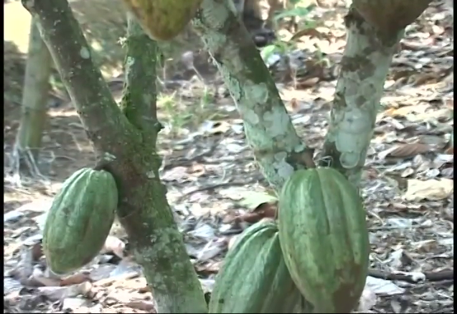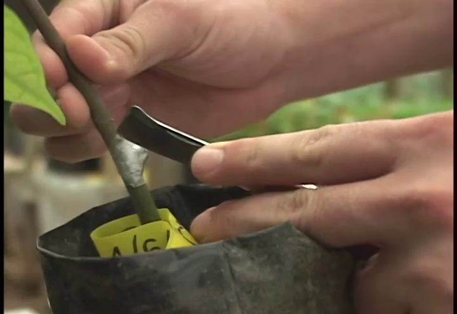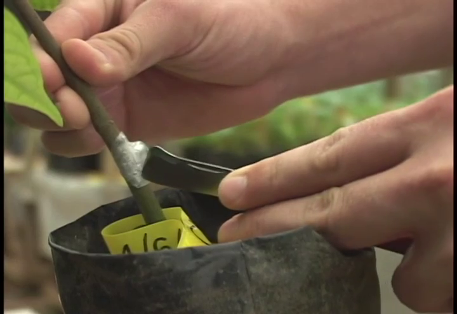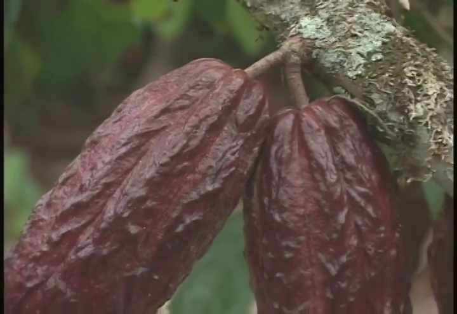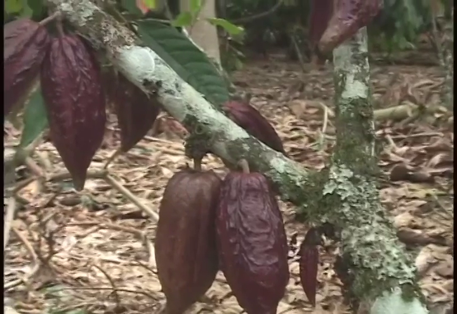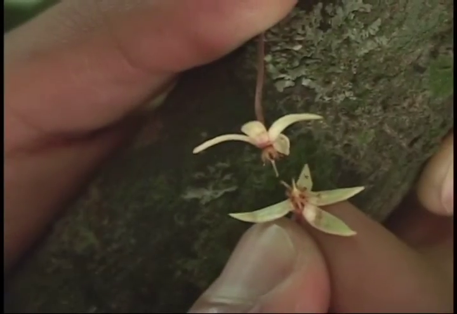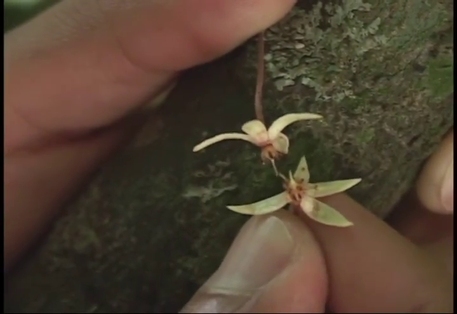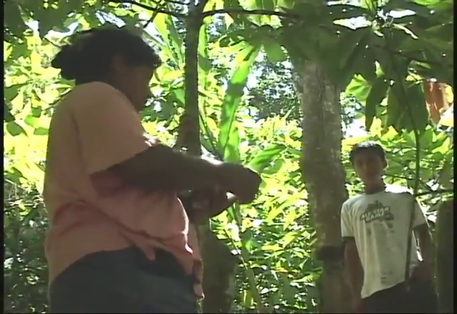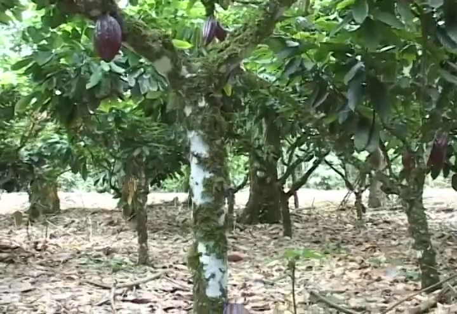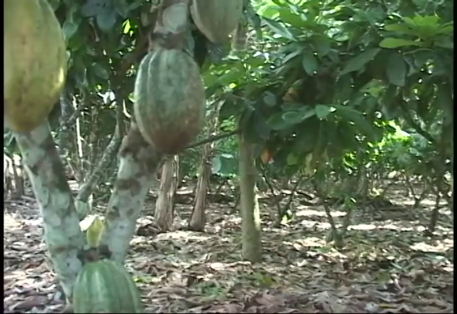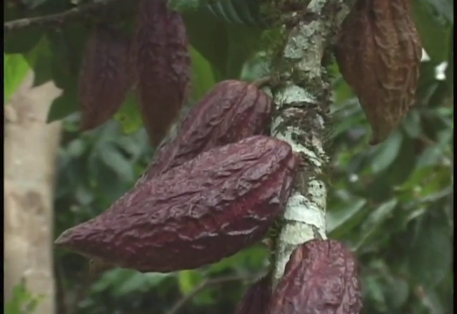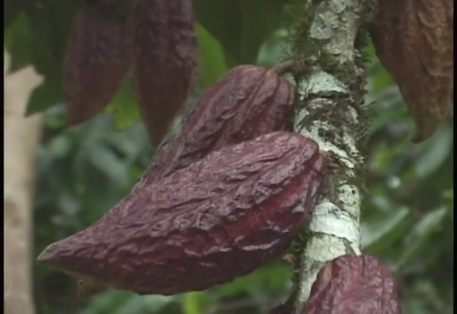We can reduce variability by selecting the best trees and reproducing these by grafting. We can avoid incompatibility by planting trees that are auto-compatible and compatible with each other. And because we know how to pollinate cacao manually, we also can determine whether a tree that does not produce fruits is auto-incompatible and incompatible with its neighbors.